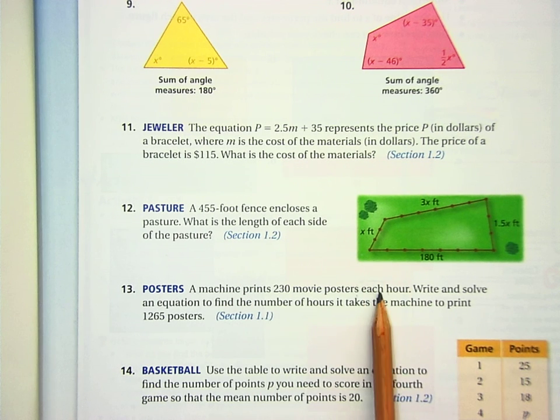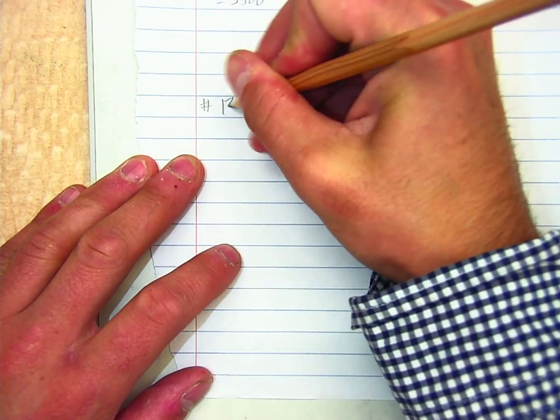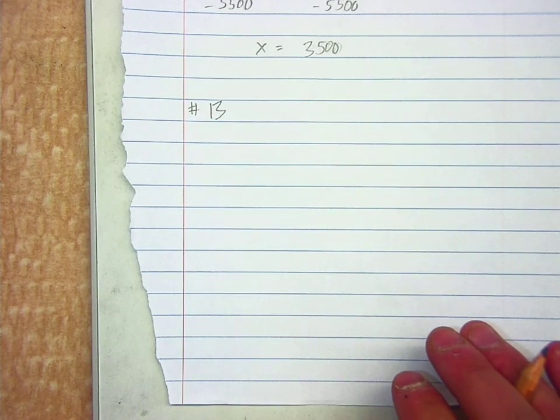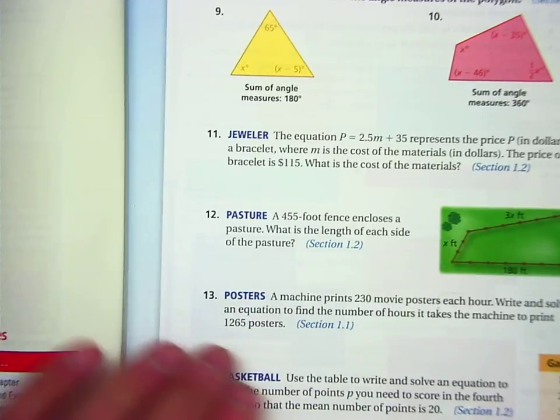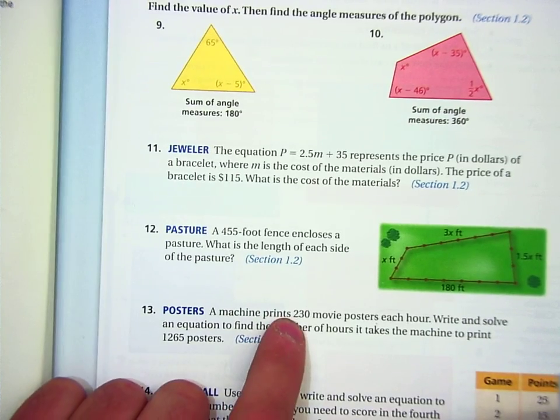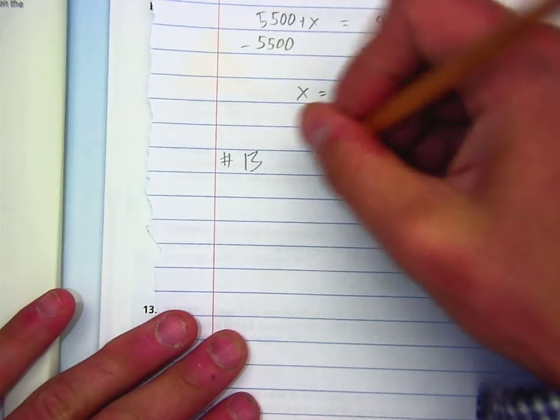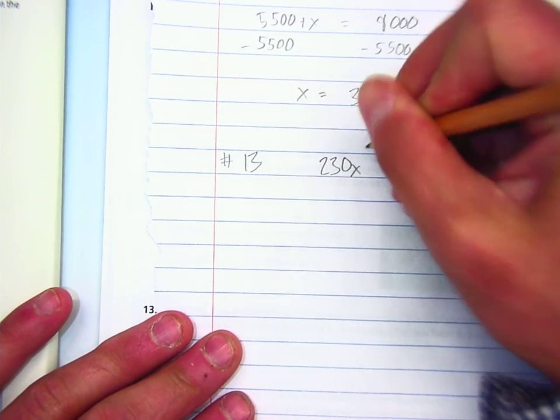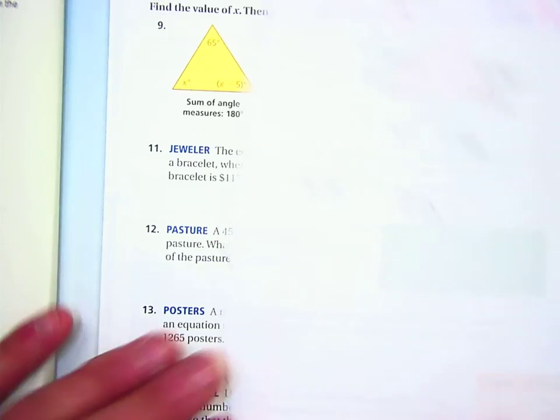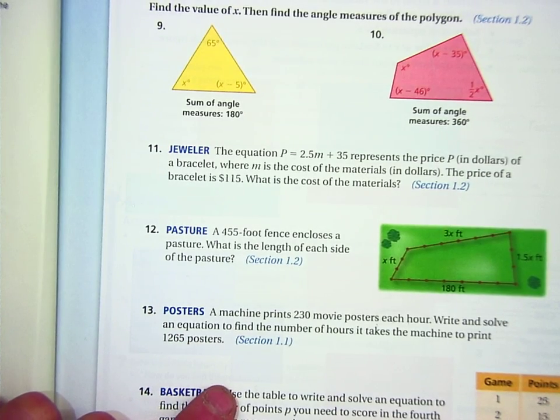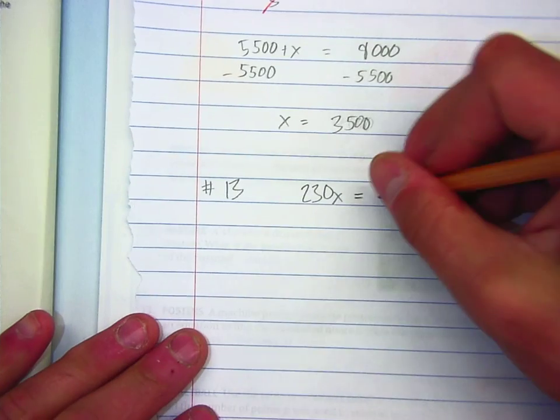Anytime you see something that says each hour or per hour, that tips you off that that's where your variable is going to be. You want your variable to be there. So I'm going to go ahead and write this. So for number 13, I'm going to write 230x, because 230 times x. 230x is equal to 1,265.